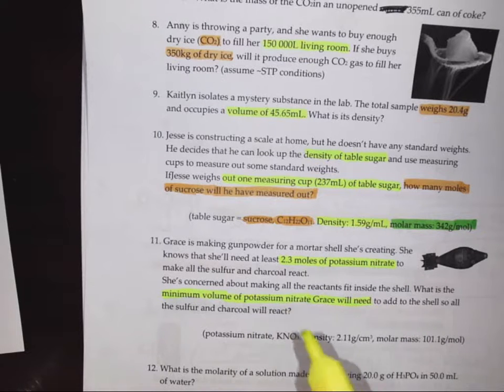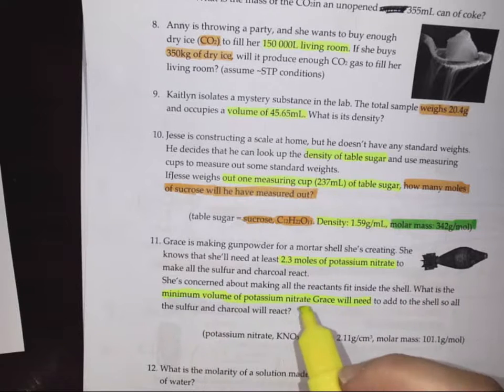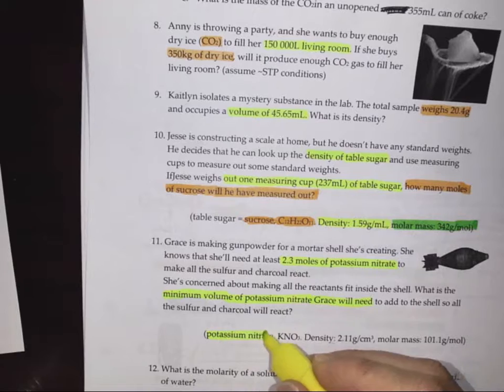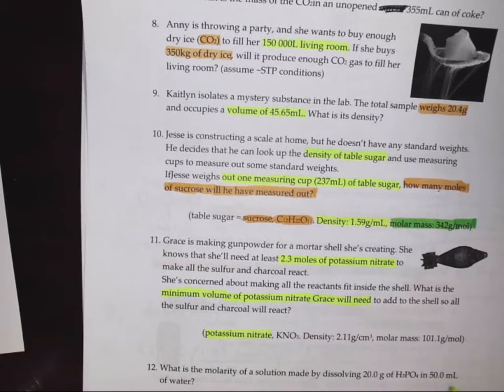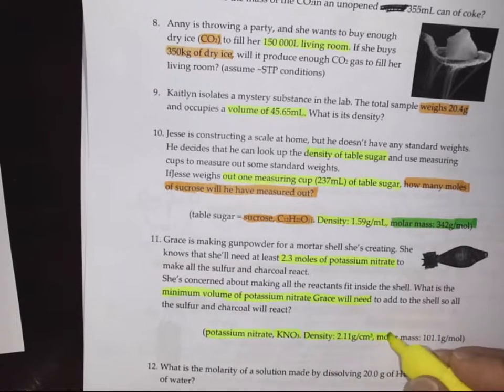So it looks like we're given an amount of moles, and we're asked to find the volume of this salt, potassium nitrate. So potassium nitrate is defined down here as KNO3. We're given its density, and we're told its molar mass.